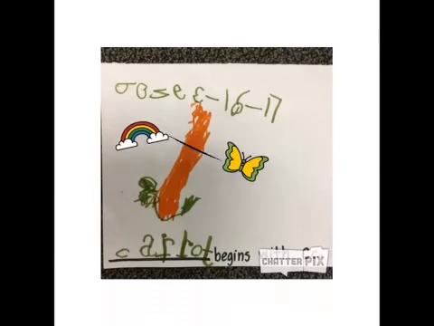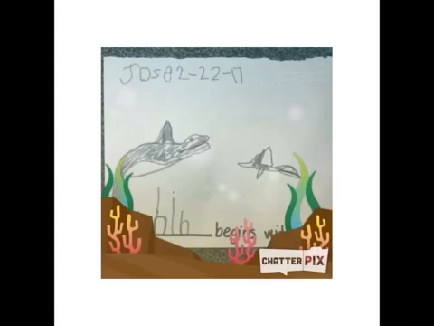Carrot begins with C. Carrot. Dolphin begins with D. Dolphin.